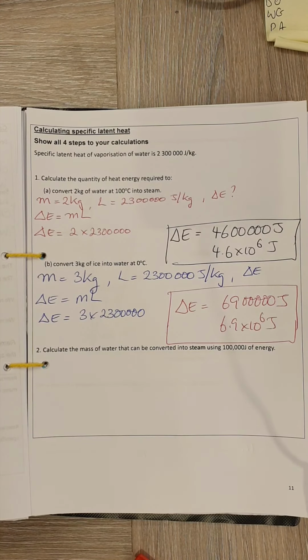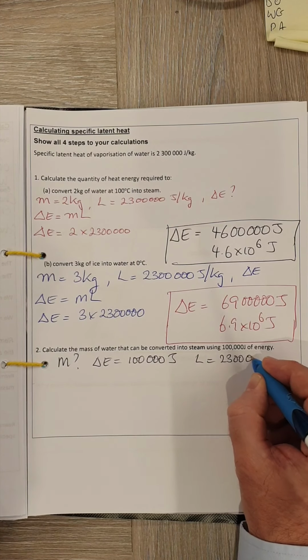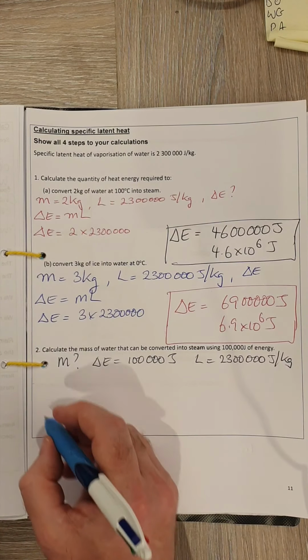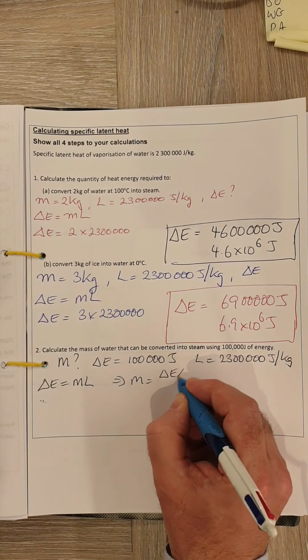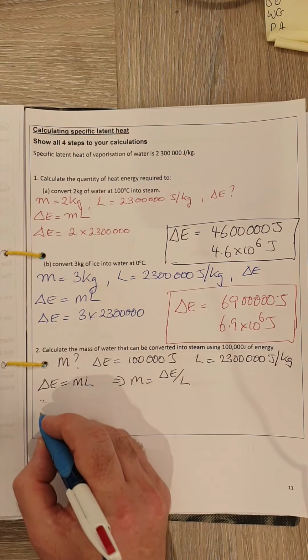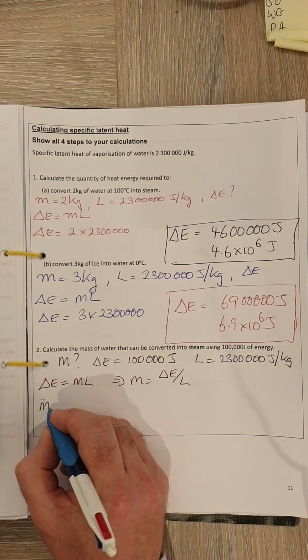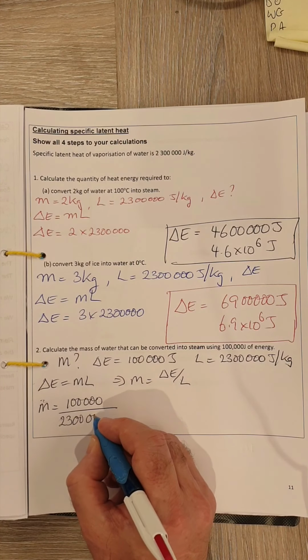And then finally we have: calculate the mass of water converted into steam using this amount of energy. So we're looking for the mass. We have how much energy we've put in, 100,000 joules. We have a value for the specific latent heat. So again, we're going to use the equation. I'm going to rearrange it because mass is equal to change in energy over specific latent heat. So the mass is equal to 100,000 divided by 2,300,000.